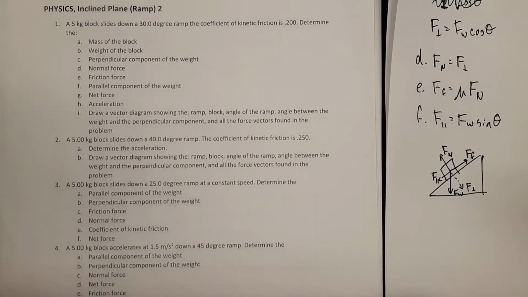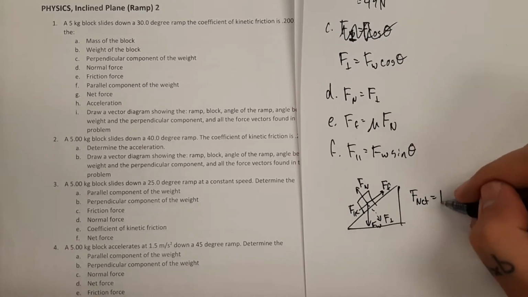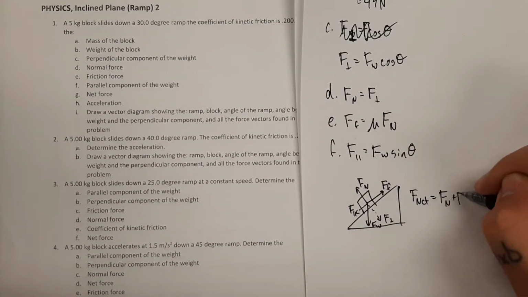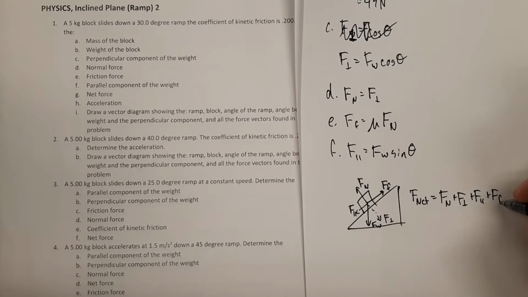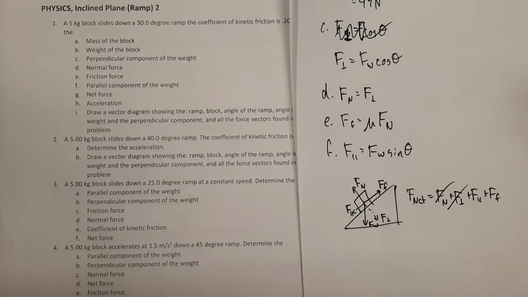So net force is the sum of all of our forces. We've got Fn, we've got F perpendicular, we've got F parallel, and we've got FF. These two are always going to cancel out: Fn and F perpendicular, just gone. So the net force here is just our parallel component plus our friction.